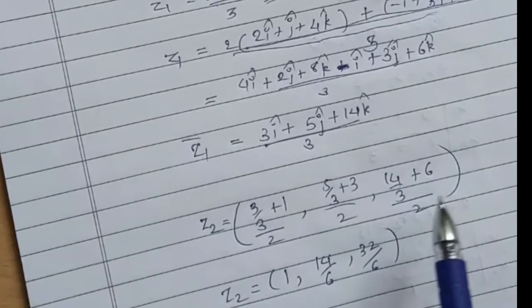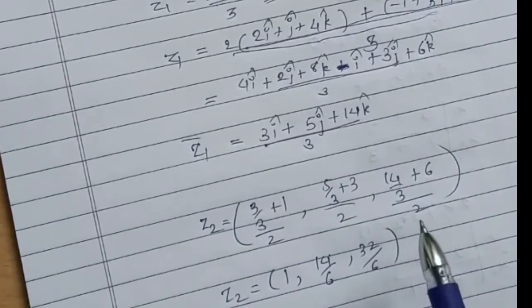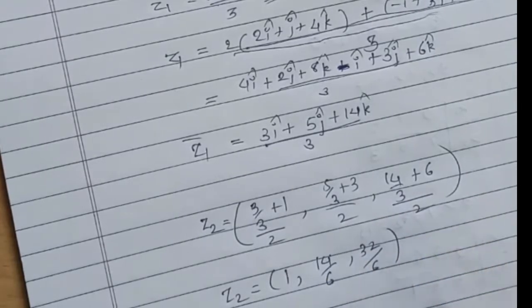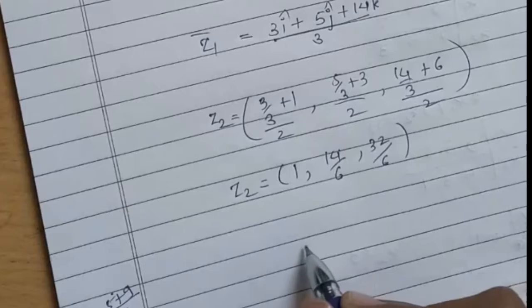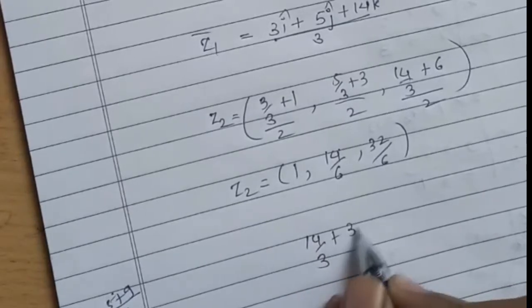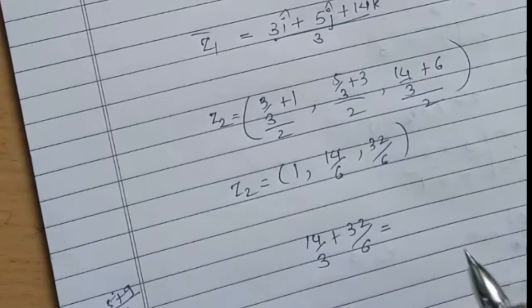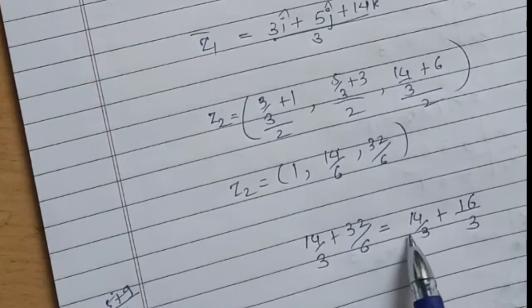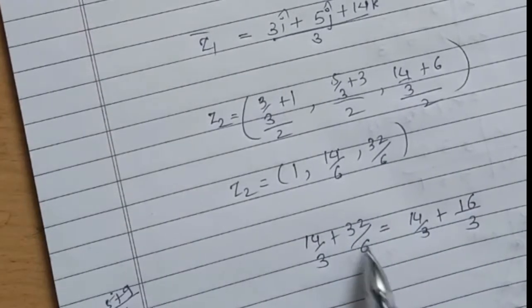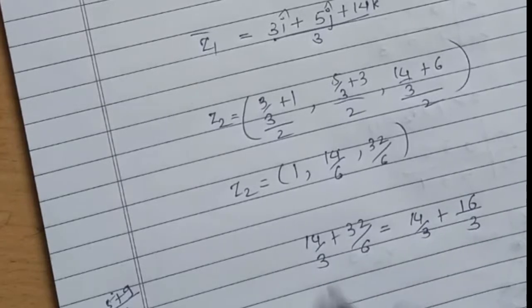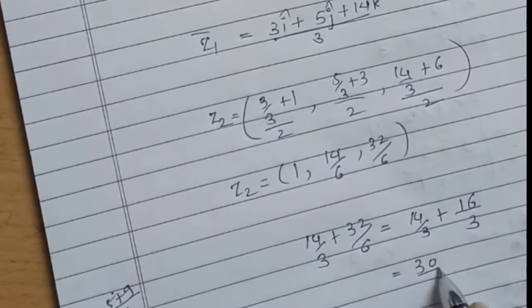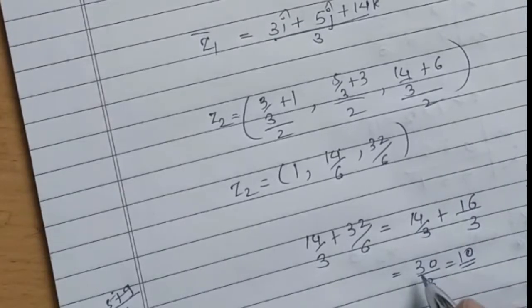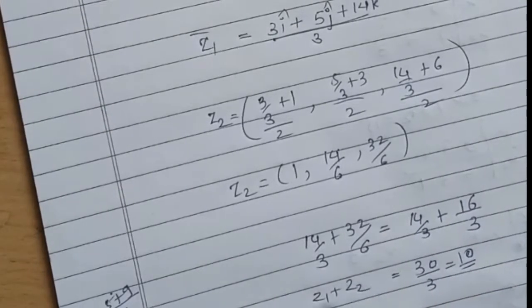So z1 plus z2, the addition of z coordinates, is equal to, so we have to find 14 by 3 plus 32 by 6 is equal to how much. So that is 14 by 3 plus 16 by 3, dividing by 2 we can get 16 by 3. So it is nothing but 30 by 3 and the answer is 10. So our answer is z1 plus z2 equal to 10.